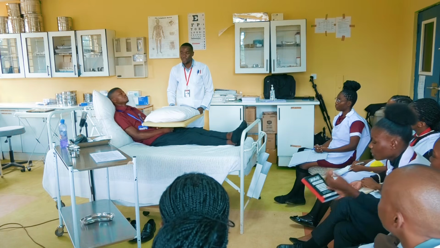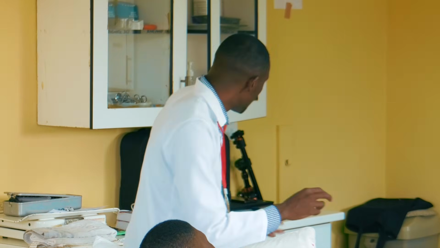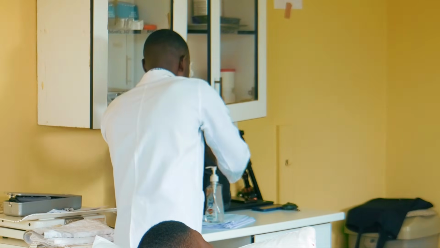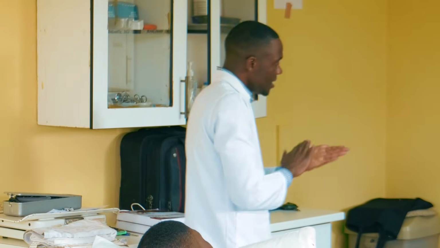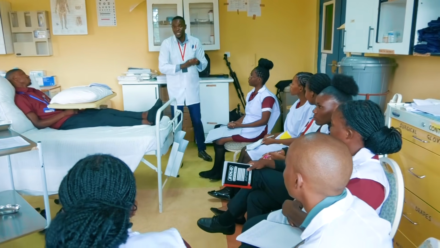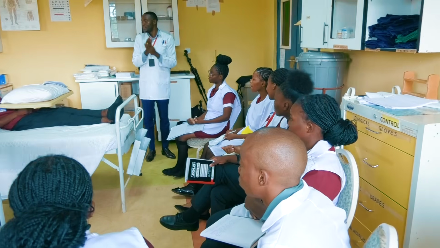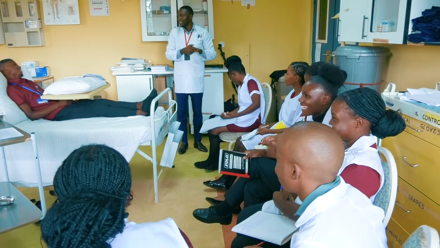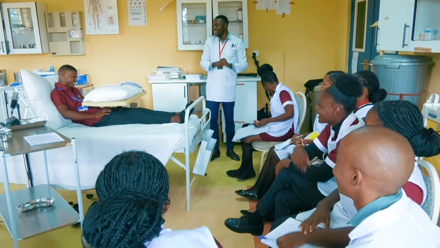Are we ready? We can start the procedure? Yes. So we'll do it in a procedure way, but I'll be talking so that you can follow it closely. Are we together? Yes. So I'll wash my hands, go to the ward manager. So this is the ward manager or the ward in charge, isn't it? The patient is seated so comfortably.